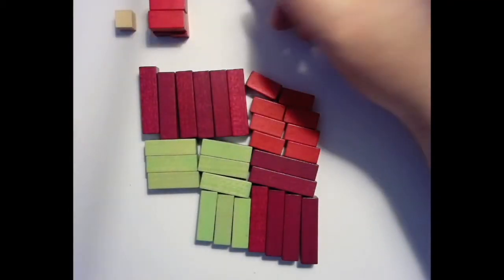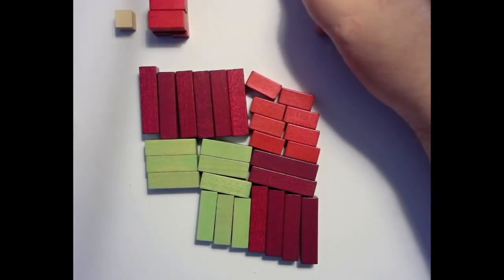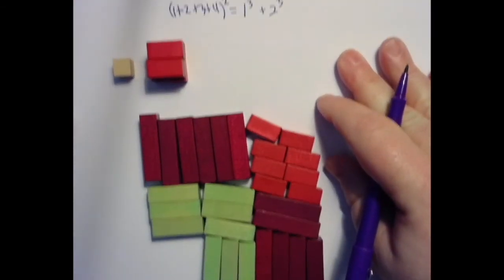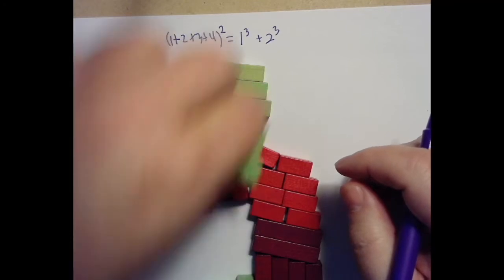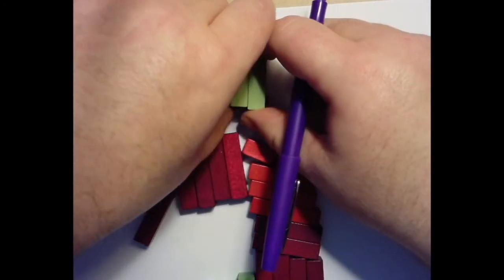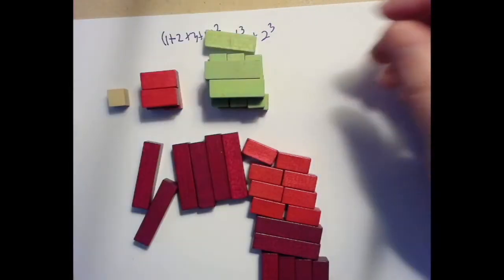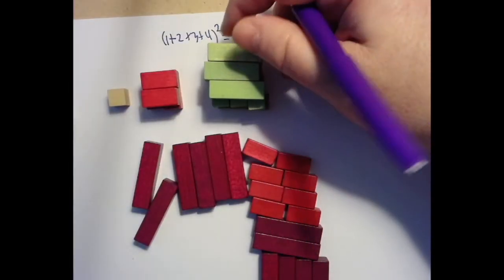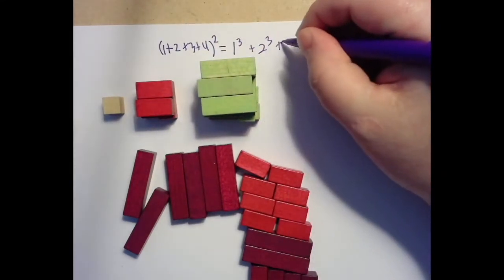So I have a 1 cubed and a 2 cubed, like that. Now I'm going to take my 3's and build these up. Notice that I can make those into a 3 cubed.